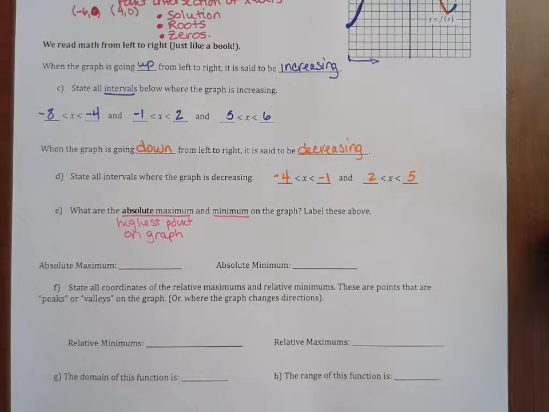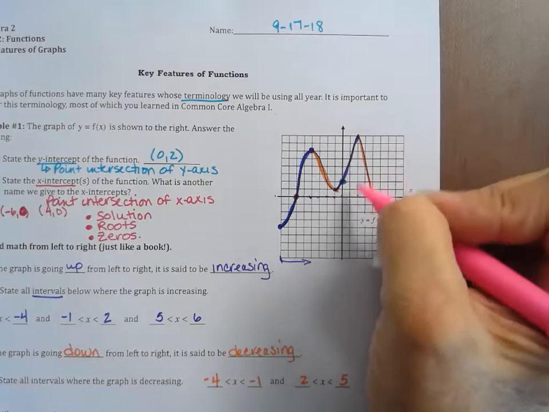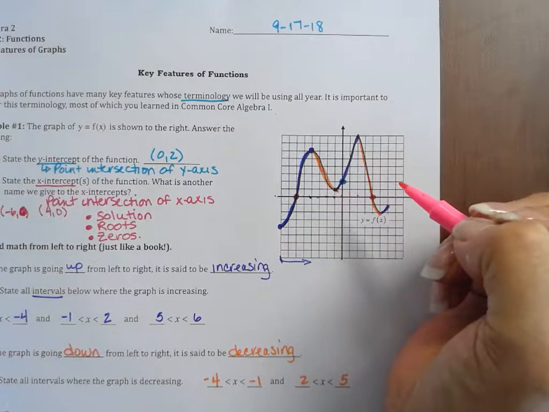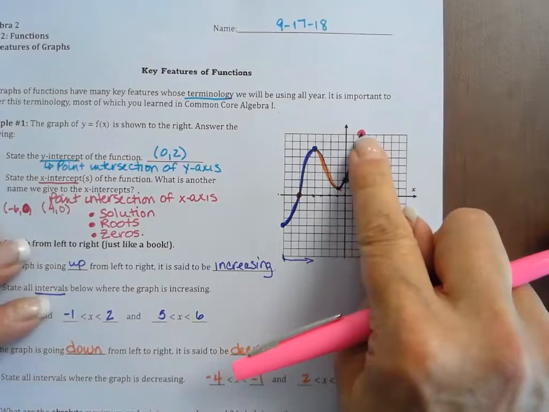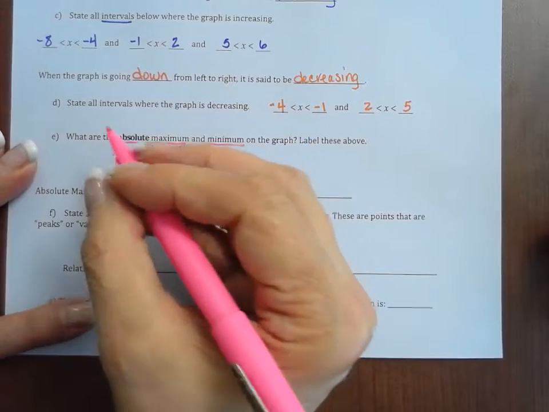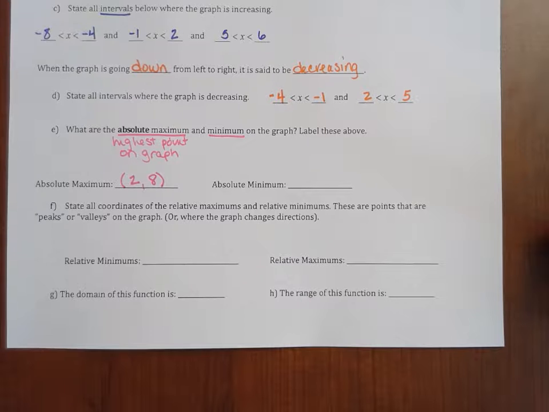All right, Alexis, I'm sorry, what's my absolute maximum point? This is the point, right? You give it as an ordered pair, so it would be 2, 8. Yes, you're correct.